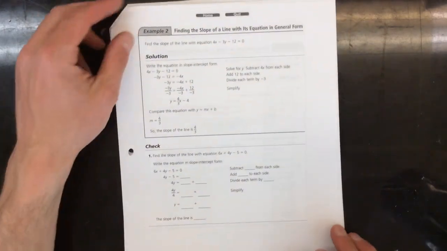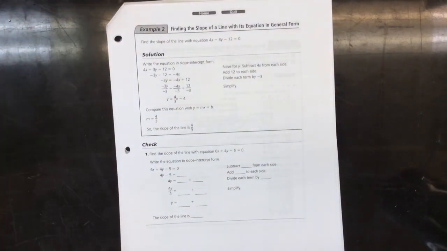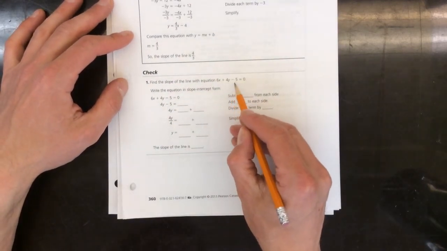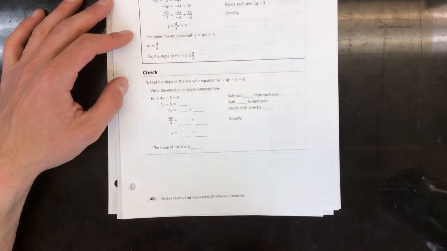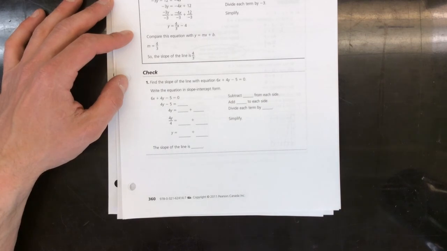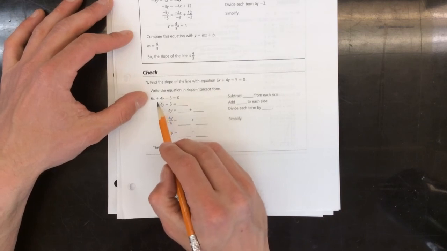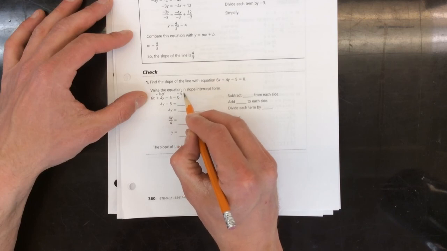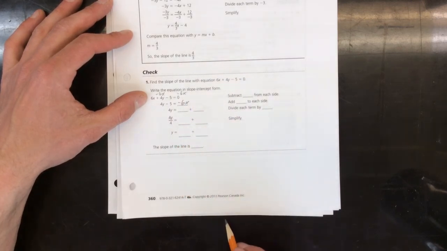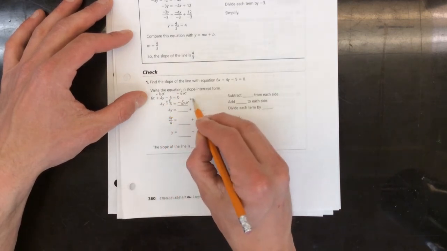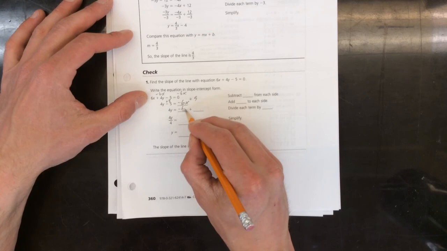Okay, so now let's find the slope. Find the slope of the line with the equation 6x plus 4y minus 5 equals 0. The best way to find the slope is to turn it into one of our other forms, slope-intercept or point-slope, and find the m value. So in this case, I'm going to bring 6x to the right by subtracting 6x from both sides. I want to leave the y on the left side, but I'm going to add 5 to both sides here. And I'll get negative 6x plus 5.